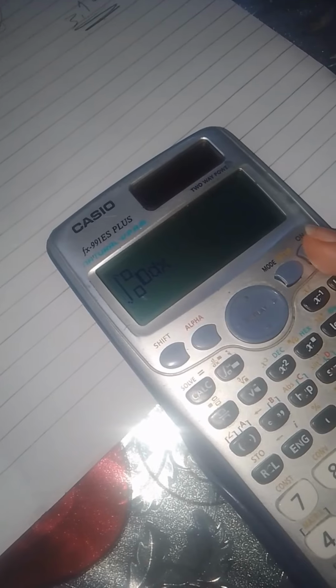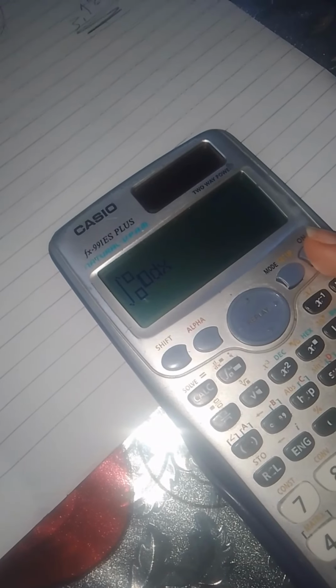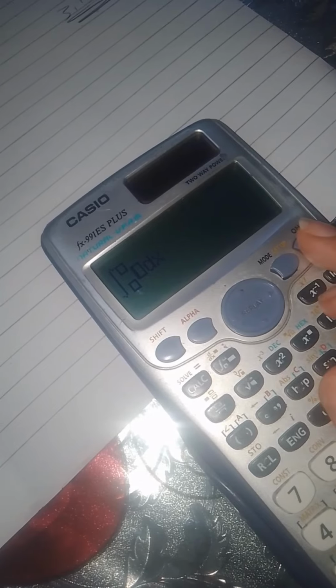So guys, for integration, we're not working on definite integration because definite integration is so easy. We're going to use the button here on the calculator. But we are dealing with what? With non-definite integrations, or integration without the limits being known. So that's it.